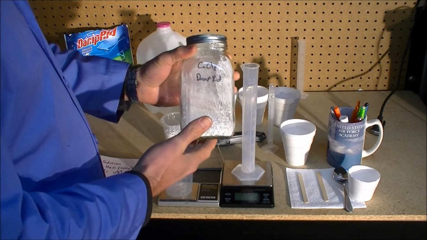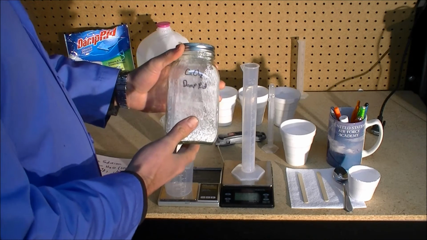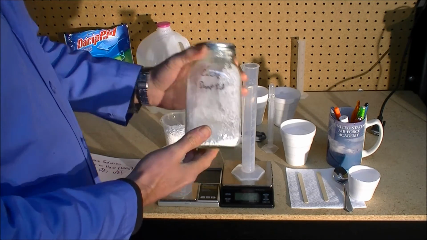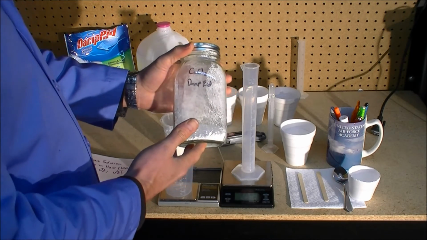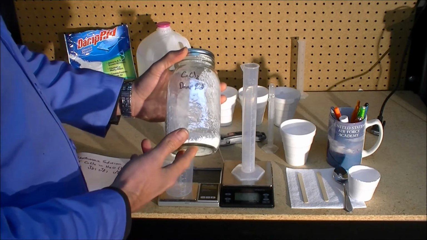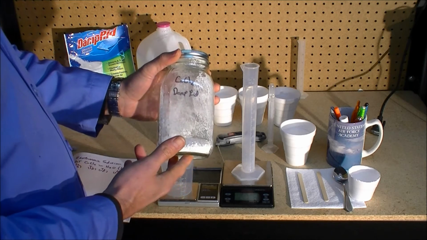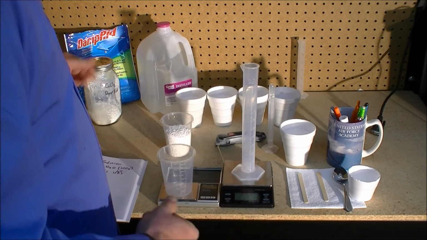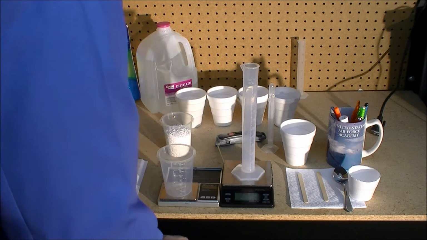I also want to let you know that you should store any leftover calcium chloride in an airtight mason jar or other airtight container, because this stuff is what's called hygroscopic. It attracts water. That's what it's sold to do. So if you don't seal it carefully in something that won't let in moisture, it's going to end up collecting a lot of moisture, ruining your stock and possibly making a mess.